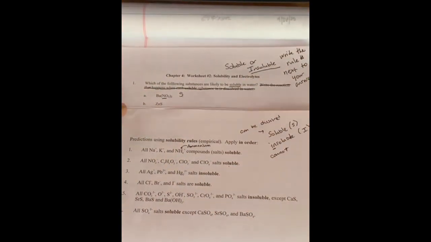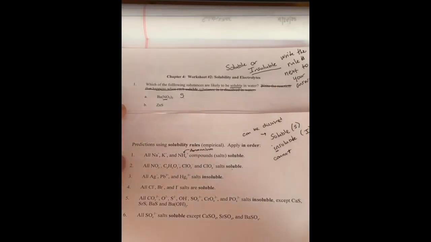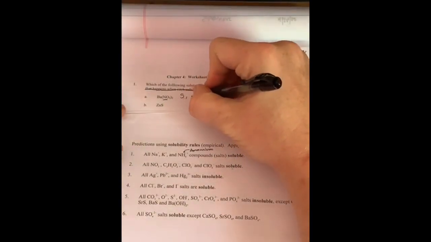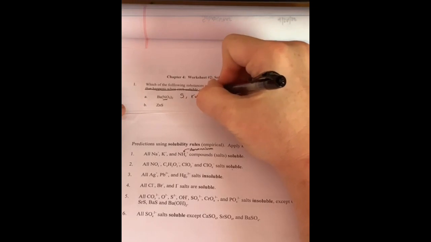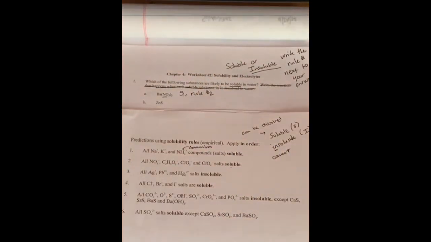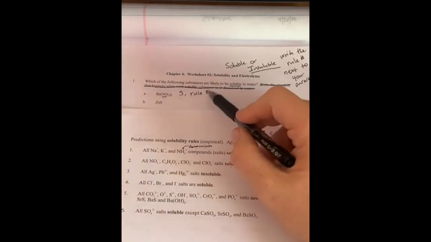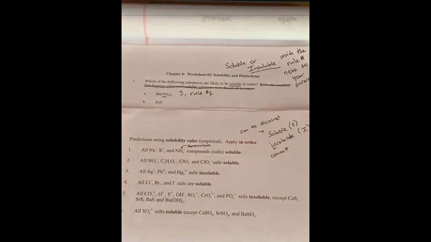We used rule number 2, so we would put comma, rule number 2. That way I know that you know what you're looking up. Because if you just say it's soluble or insoluble, you have a 50% chance of getting that right without ever understanding anything. But if you tell me that it's soluble because you used rule number 2, I will know that you understood what I'm talking about.